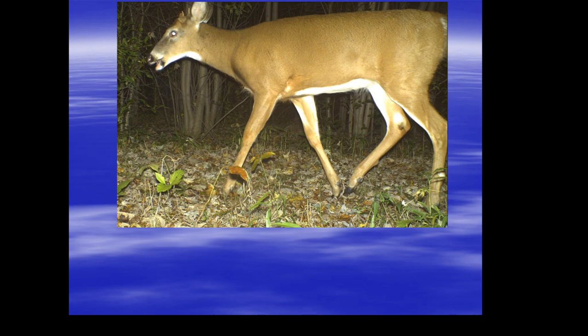There's a fancy word for this. We call it direct registering. The hind foot registers directly on top of where the front foot was, so that if you were following his tracks in the snow or in the mud, it would look like you're following a two-legged animal because you're only seeing rears. The fronts are underneath the rears. So it's just kind of a cool little side jaunt there.